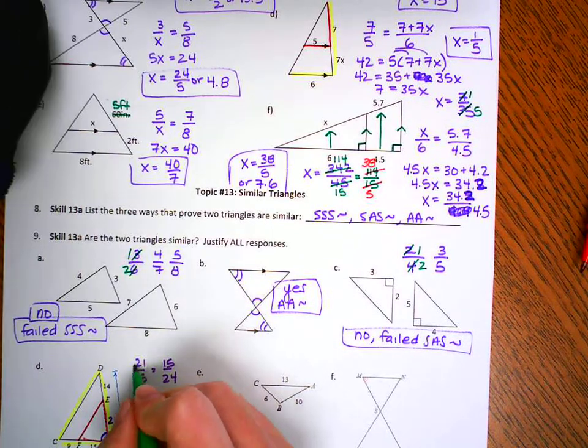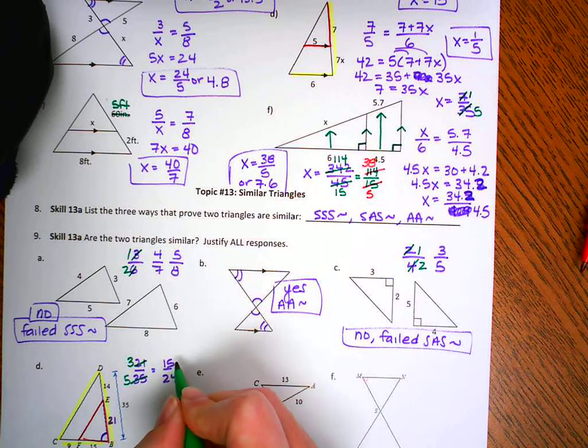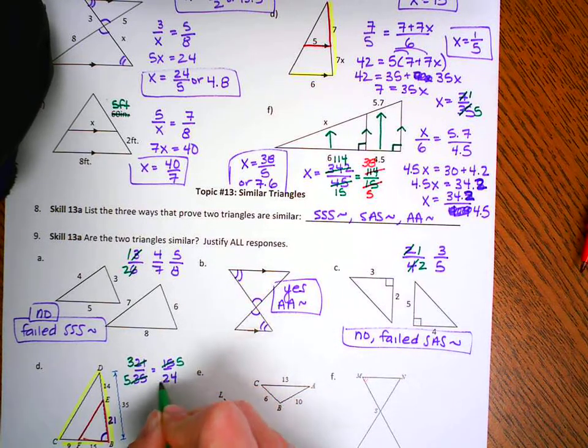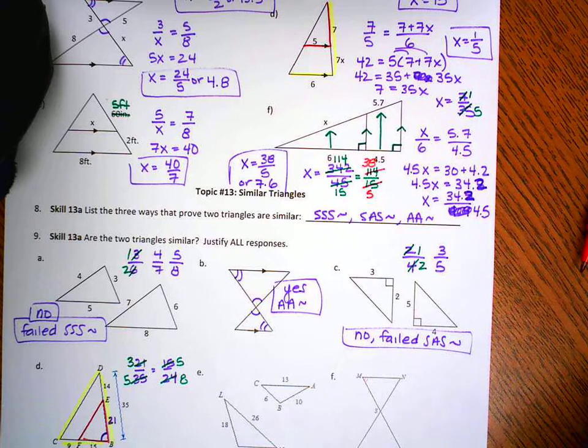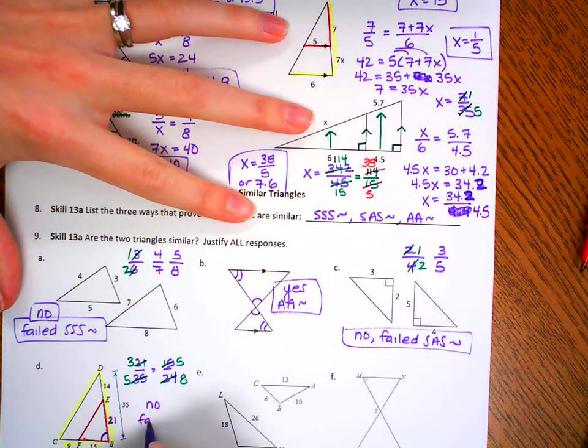Well, 7 goes into this 3 times. 7 goes into this 5 times. 3 goes into 15 5 times. 3 goes into 24 8 times. Well, since they don't simplify to the same ratio, are they similar? No, we failed SAS.